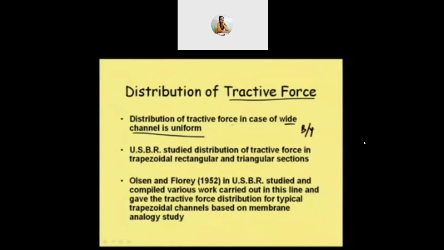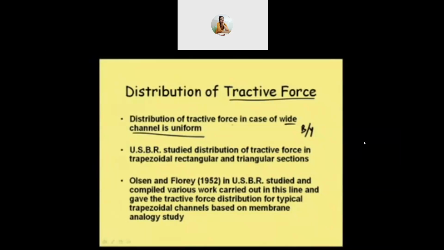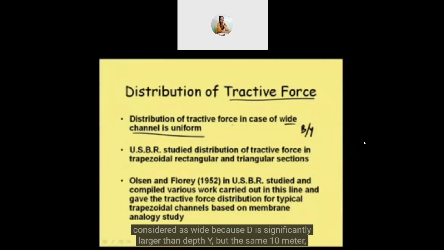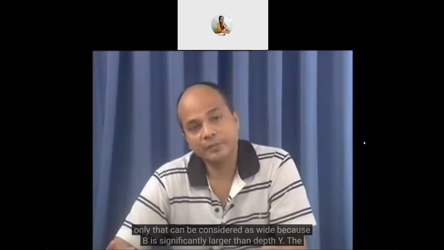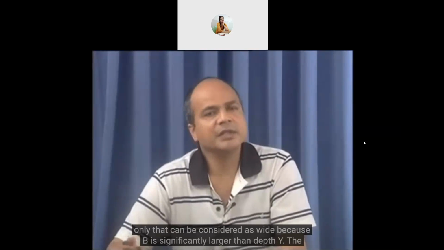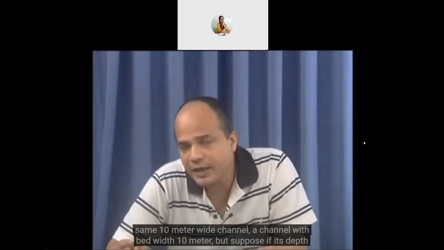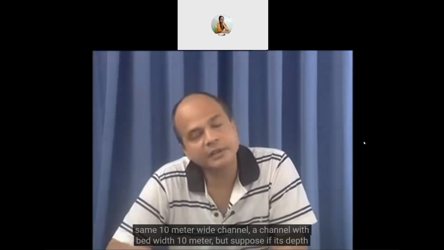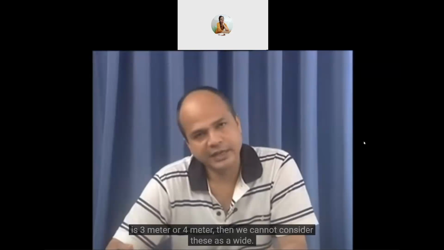It is always related. Say the bed width is 10 meter and the depth is say 0.5 meter, that we can consider as wide. A 10 meter wide channel with a depth of only 0.5 meter can be considered wide because B is significantly larger than depth Y. But for the same channel with bed width 10 meter, if the depth is 3 meter or 4 meter, then we cannot consider this as wide.